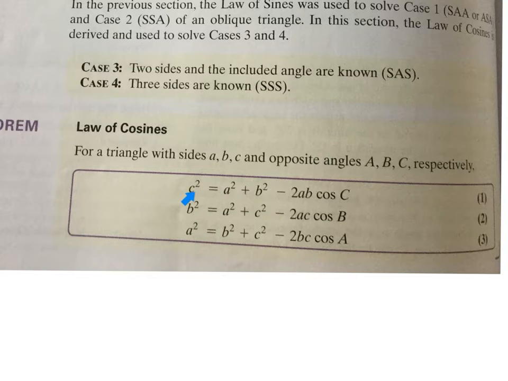Here's lowercase c, here's uppercase C, lower b, upper B, lower a, upper A. In this case, c would be the odd guy out between a, b, and c, and so this is the other two squared, and it doesn't matter which order, of course. Here, the odd guy out would be b, and so the other two, a and c, are squared and added, and same kind of thing here.